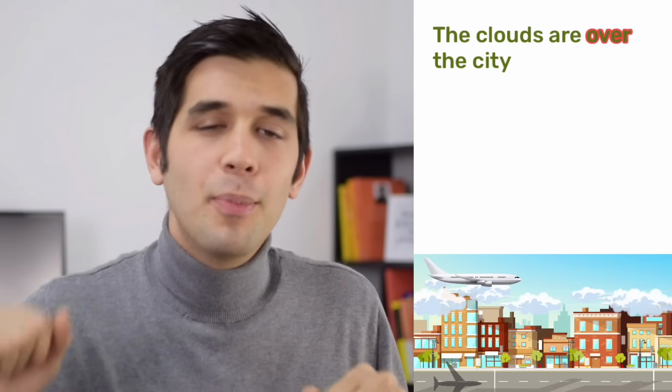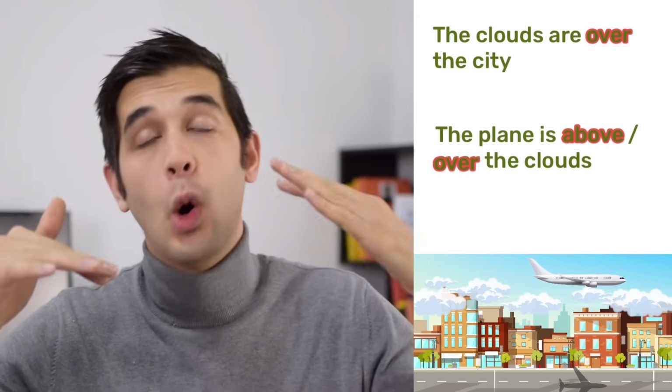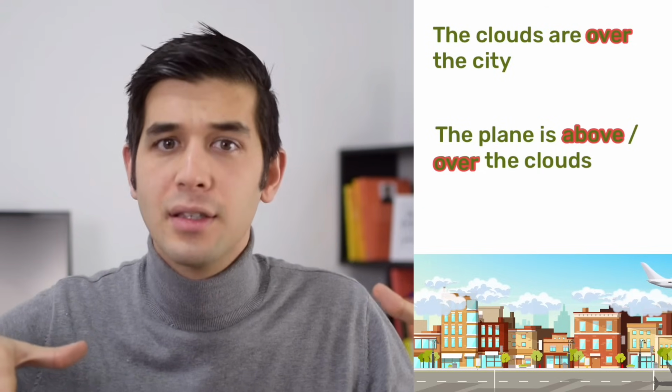Now, look at the plane. Where is the plane? Is it over the clouds, above the clouds? Where is it? Or is it across the clouds or through the clouds? Now, when we want to say that something is higher than something else, remember, we can use both above and over. So the plane is above the clouds. The plane is over the clouds. Both of them are okay. Where are the clouds? The clouds are over the city because the clouds are covering the city. Great.